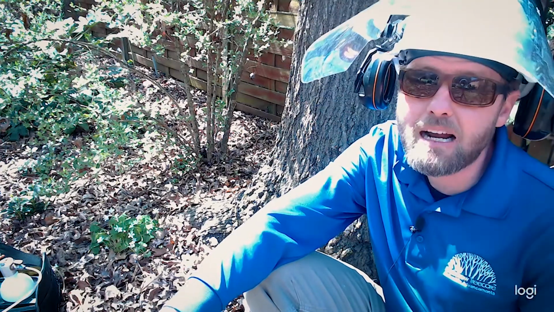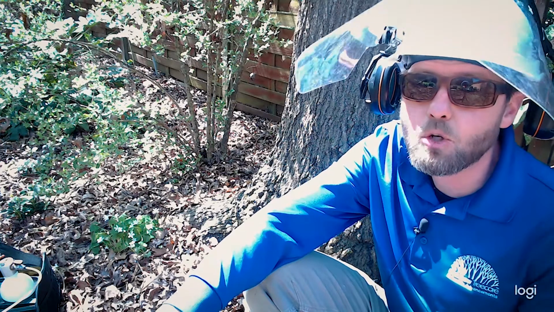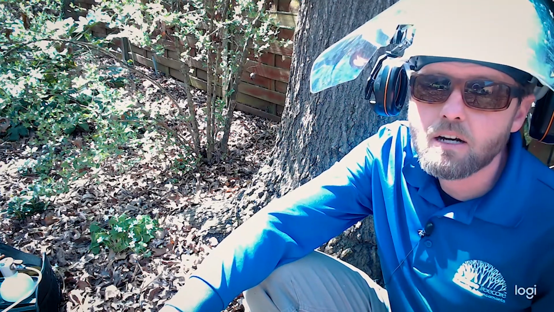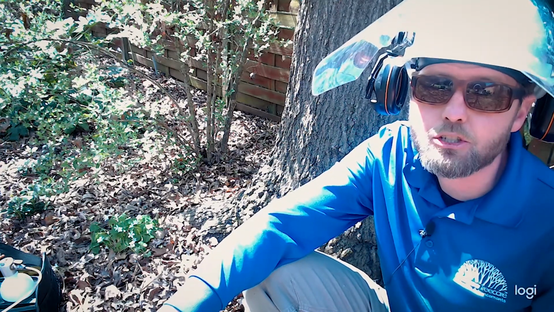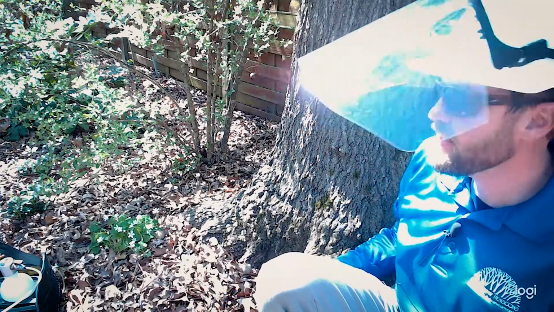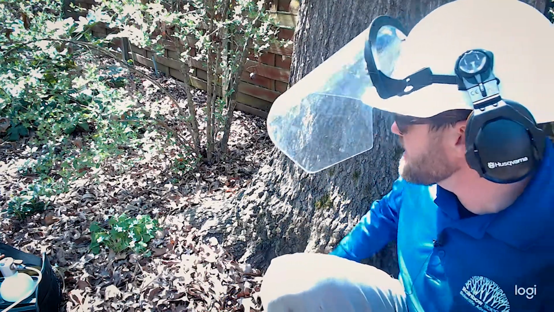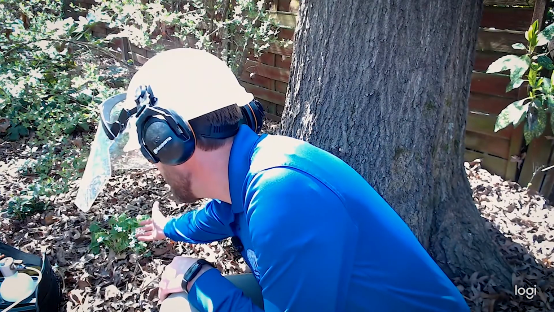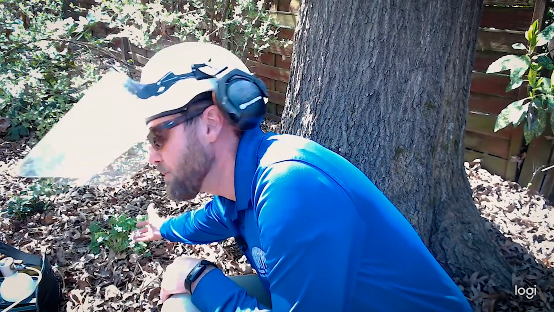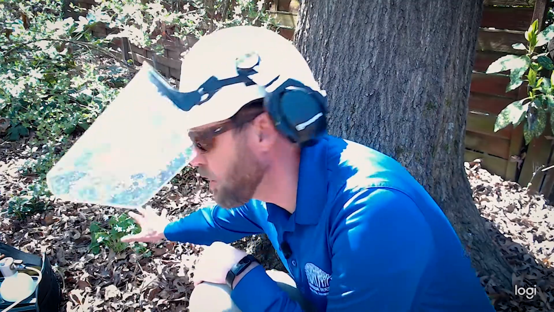A best management practice is not to apply systemics around flowering plants or plants that attract pollinators. So in the case of this tree here, we can see we have some flowering plants right here. So this here is a type of flowering clover, an ornamental clover.